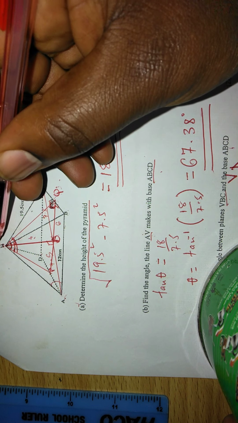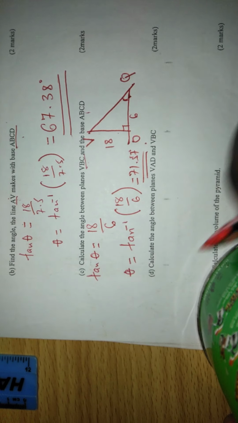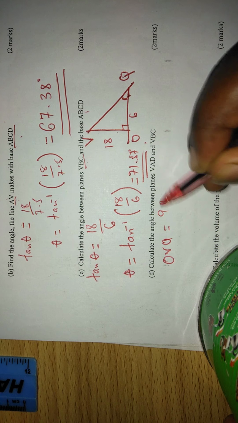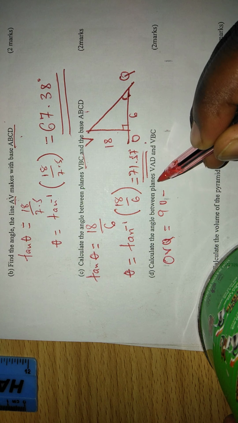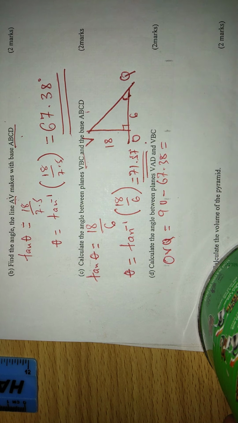Therefore, the angle OVQ will be given by 90 minus 67.38. This will be 22.62 degrees. Therefore, the angle here is 22.62.